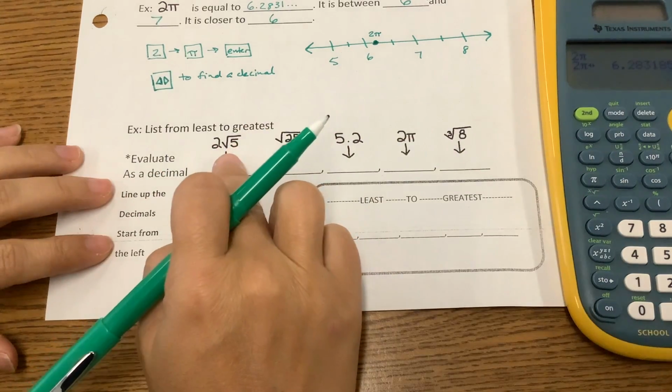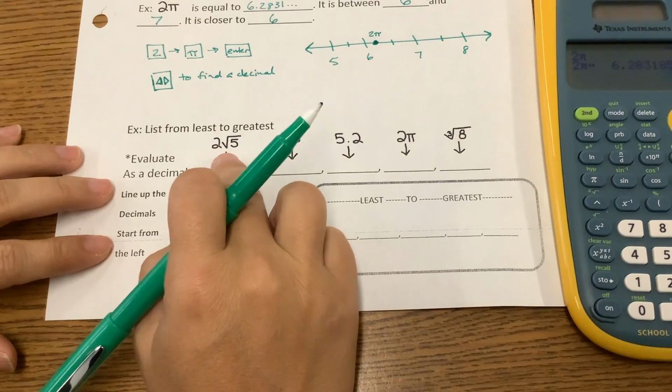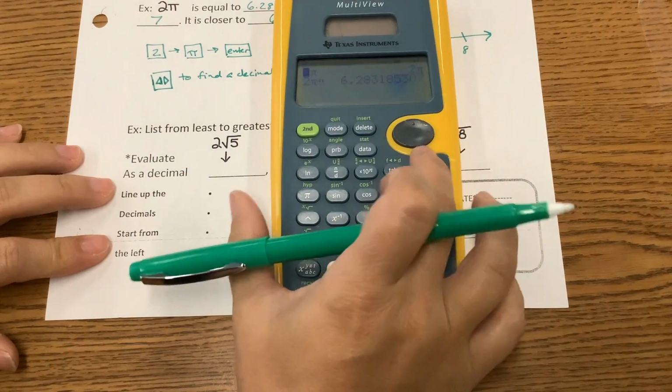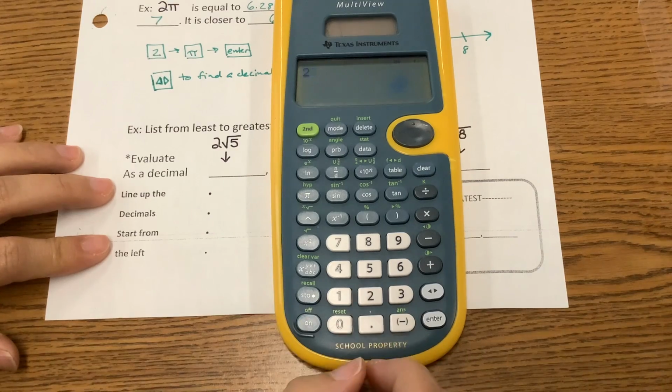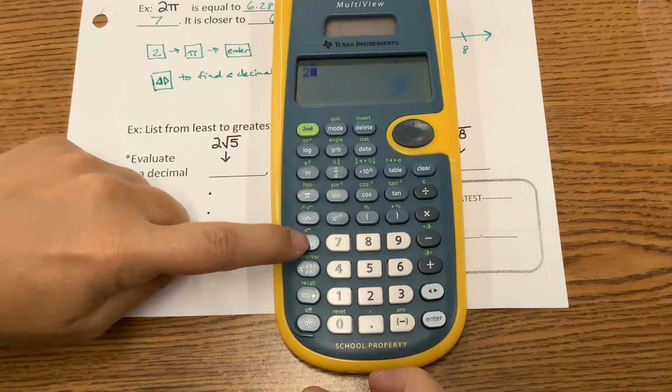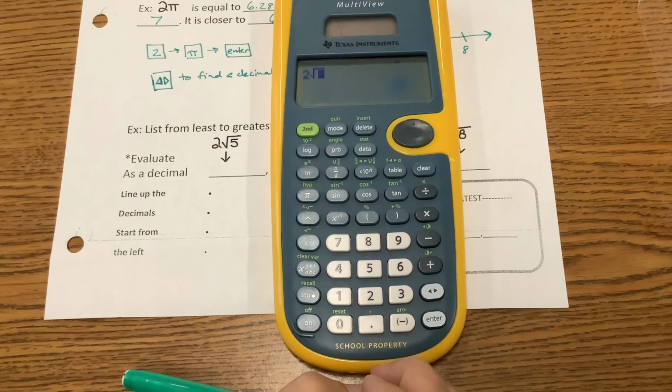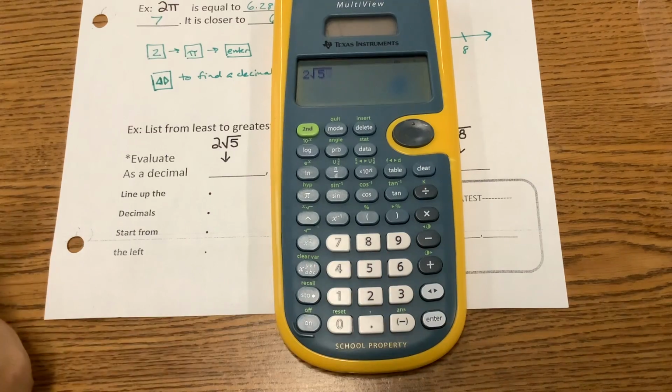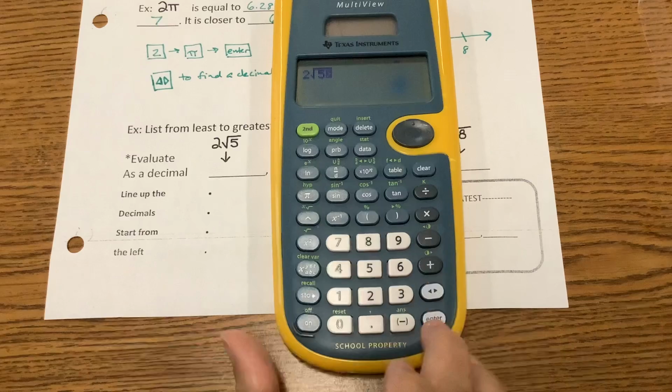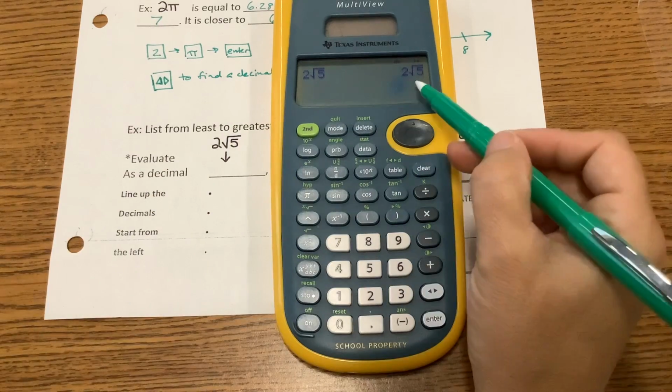Okay. For 2 square root of 5, you type it in exactly as you see it. So put in the value 2, and then you're going to press second x squared to get that root symbol, and then the number 5. Okay, you're going to evaluate it by pressing enter. You see it gives you the same thing back.